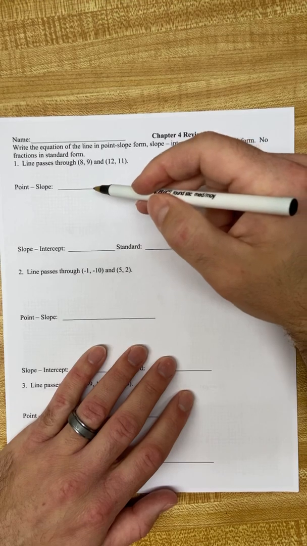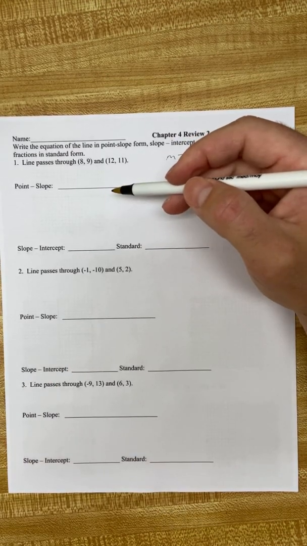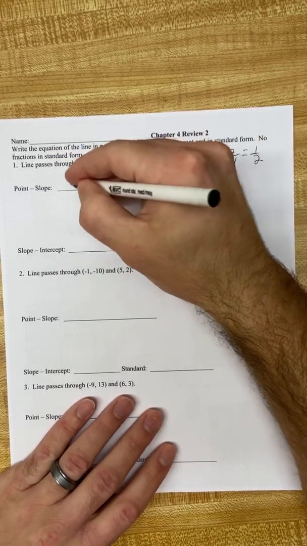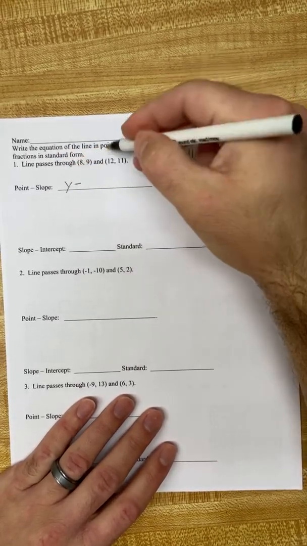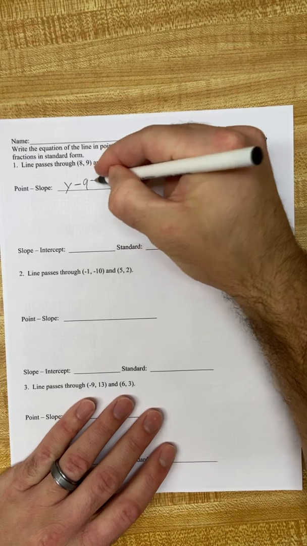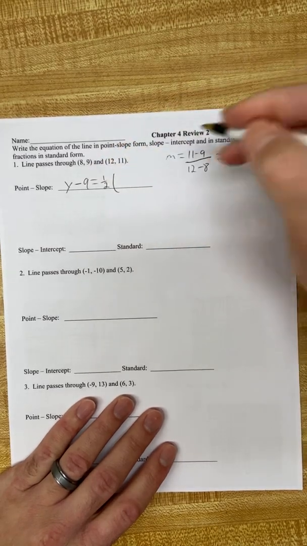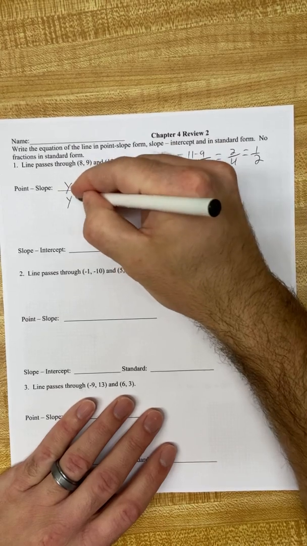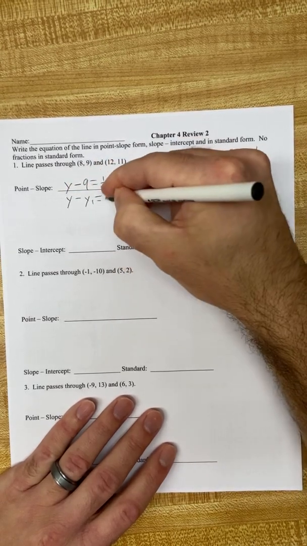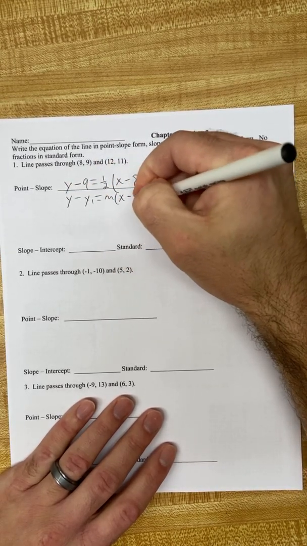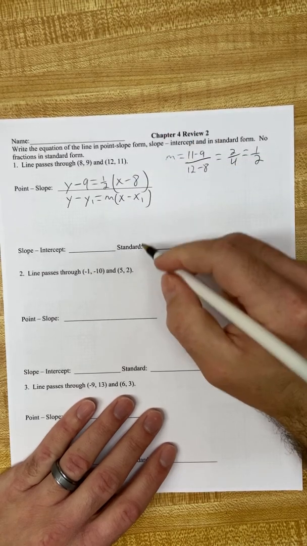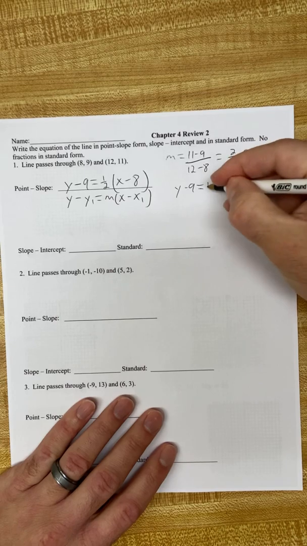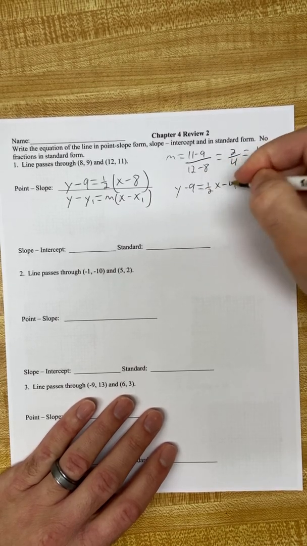When we go to do point slope form, you can use either point. It doesn't matter. So I'm going to choose the first point. So y minus 9 equals 1/2 times x minus 8. Again, your point slope form is y minus y1 equals m times x minus x sub 1. So let's get this into slope intercept form then. So we have y minus 9 equals 1/2 x minus 4.